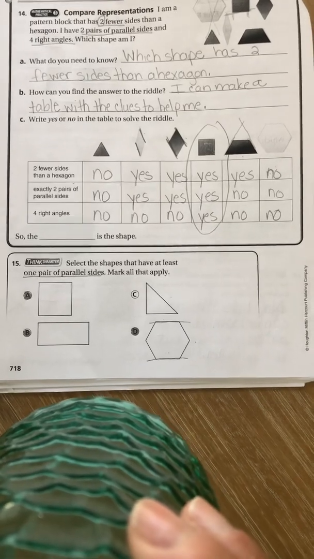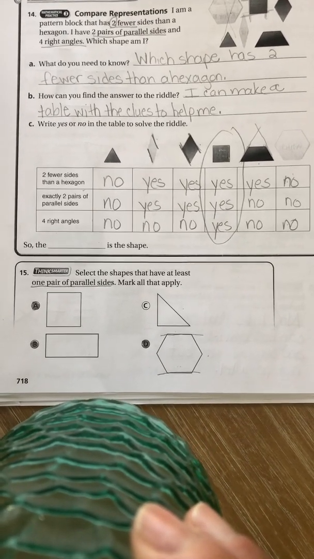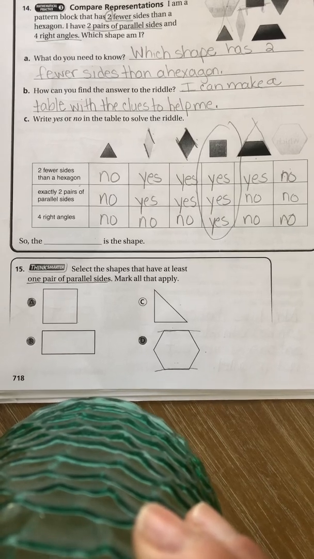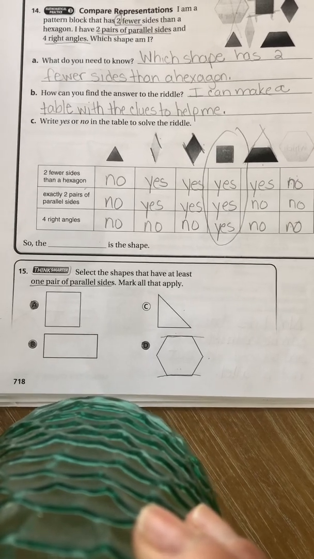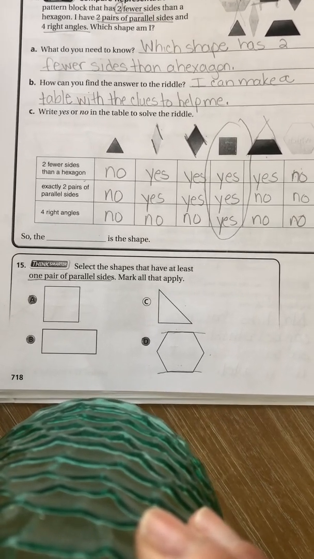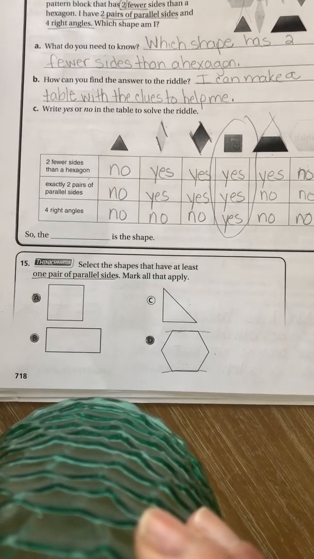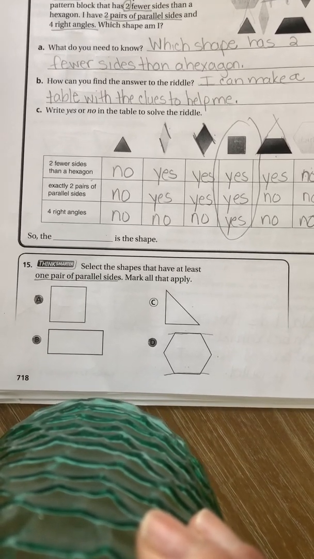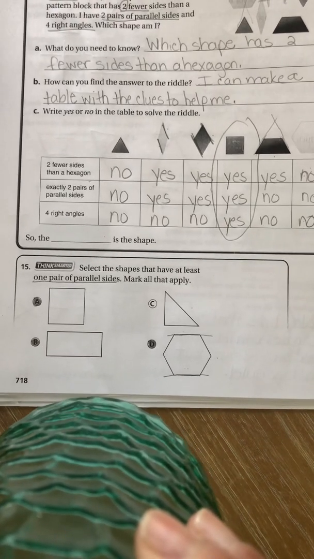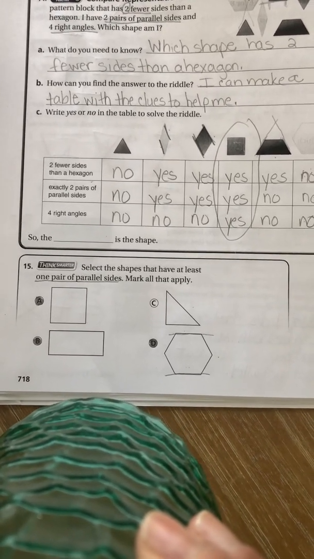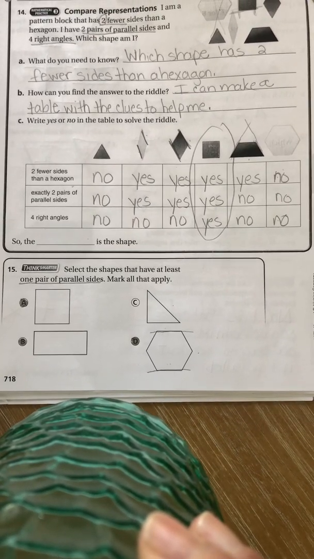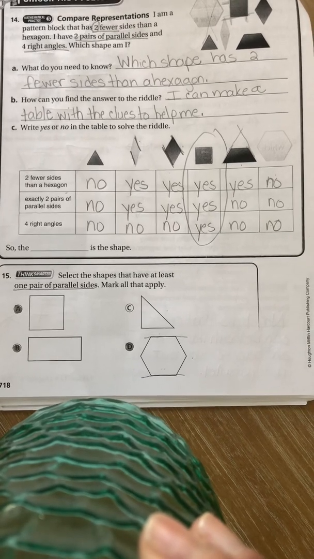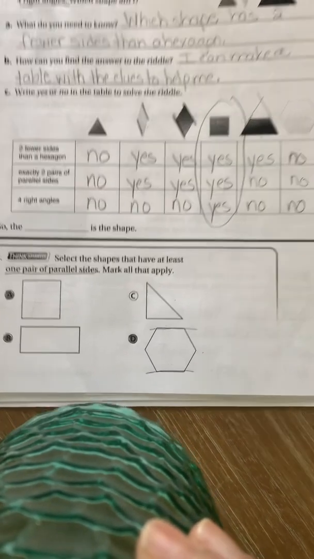Okay, I'm going to hold this up and make sure that you filled in the table. I know I was going a little fast, so go ahead. And then when you get to 15, you're selecting the shapes that have one pair of parallel sides. That would be the square, letter A, the rectangle, letter B, not the triangle, and letter D. The hexagon does have one pair of parallel sides. So please copy. Okay, pause the video if you need to.